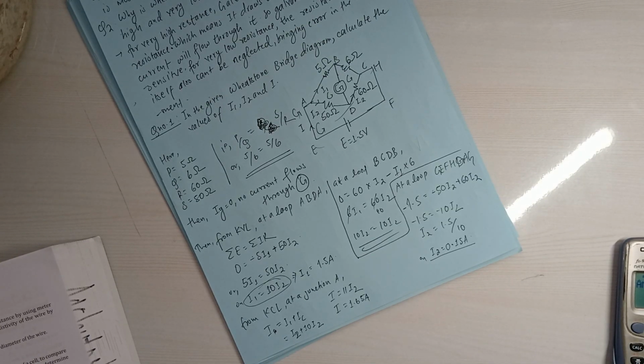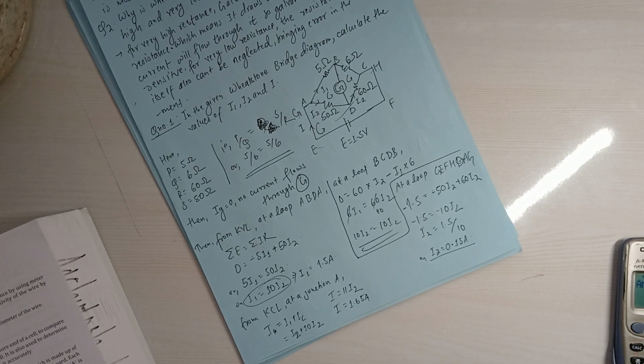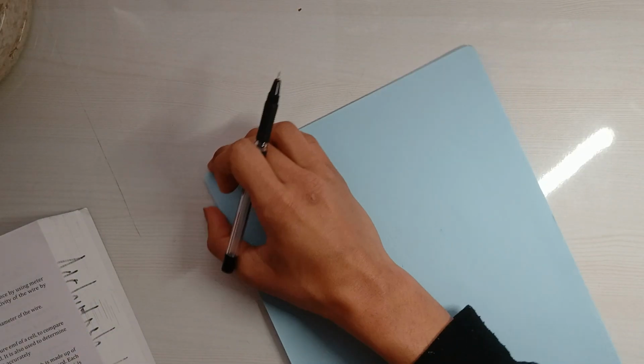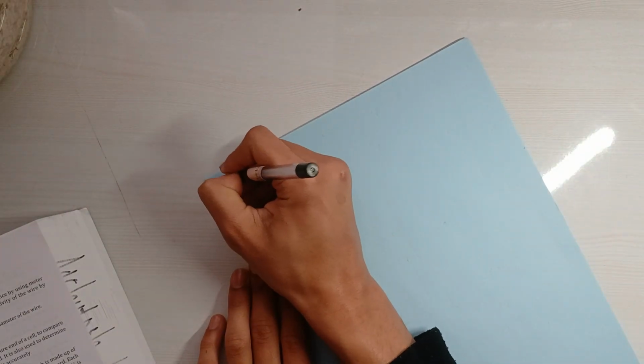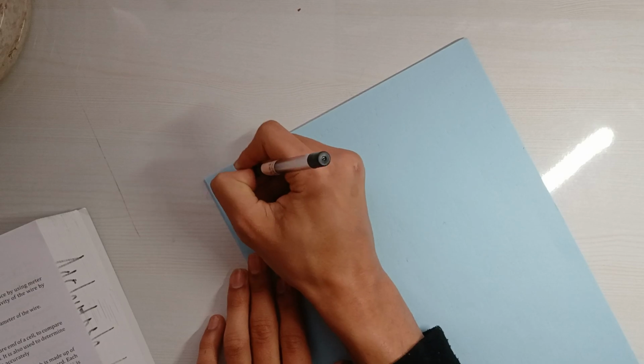Now after that, what we can do is go to the next topic, that is the meter bridge. Okay, now we're going to the meter bridge. By the way, if I'm doing anything incorrect, please let me know. I'm probably not doing everything correctly. So if you find any mistakes, you can tell me in the comments.